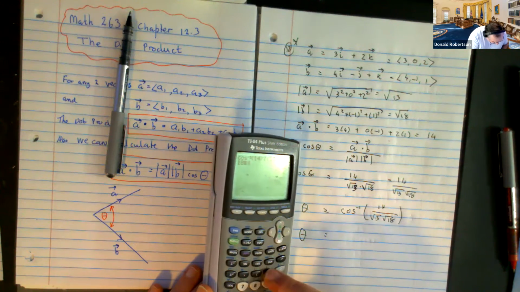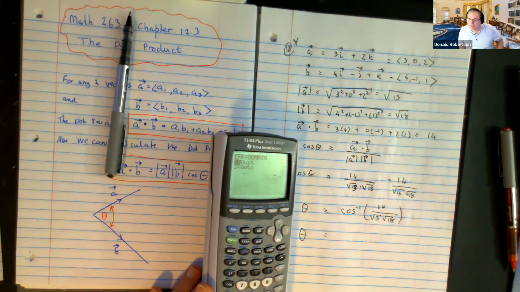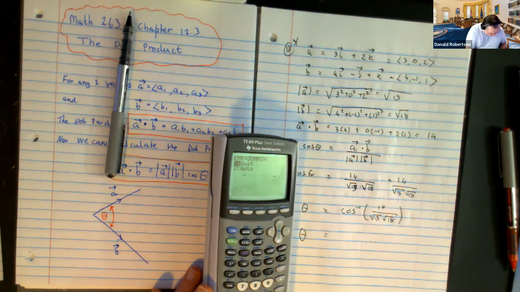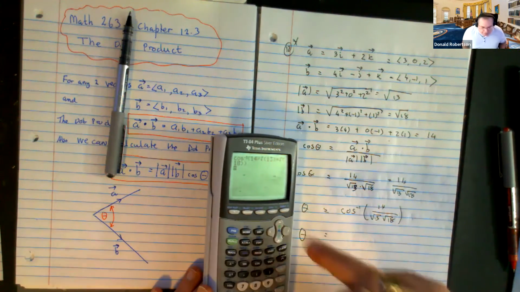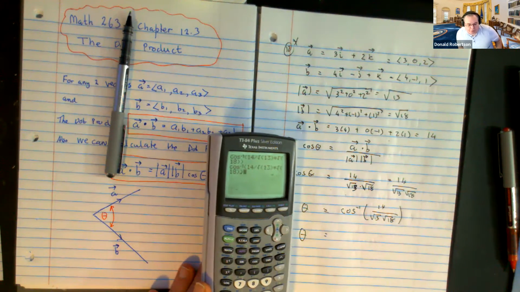And let's see what weird thing might happen. Oh, error. What happened there? Okay, that's what I typed in. 14 looks good. Square root of 13, square root of 18. Nothing wrong with that. Yet it's wrong.